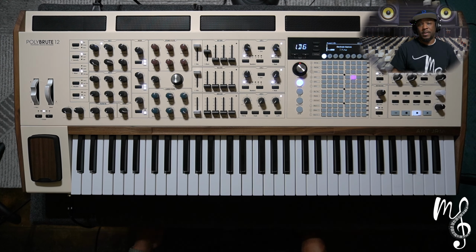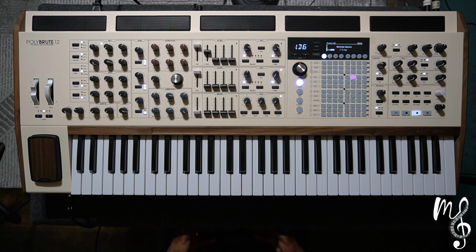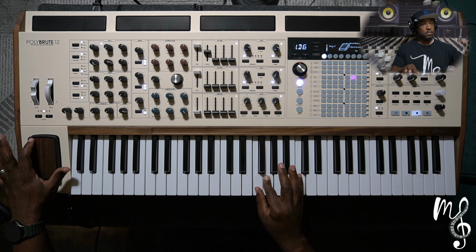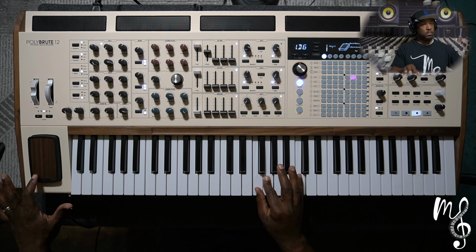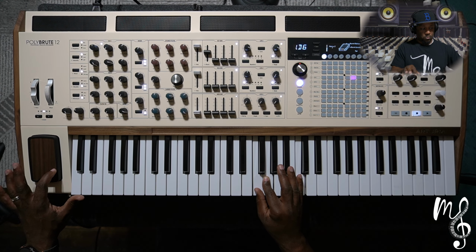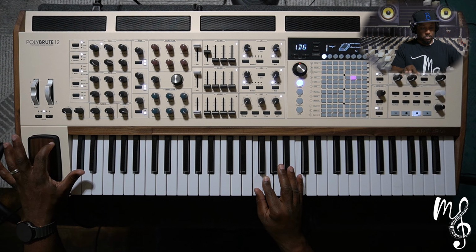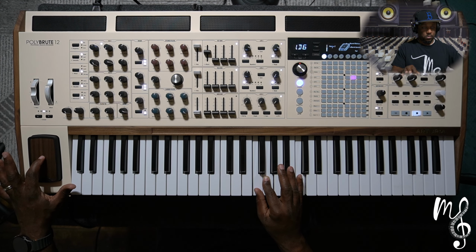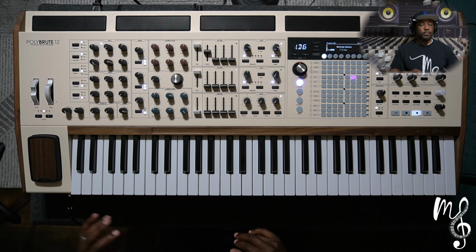So let's say if I play this chord, I'm going to just place my finger on the pad, and I want you guys to watch how it responds to it. Pretty cool, huh? But we're going to take this performance controller just a little bit further.